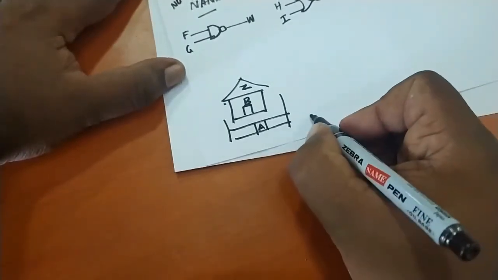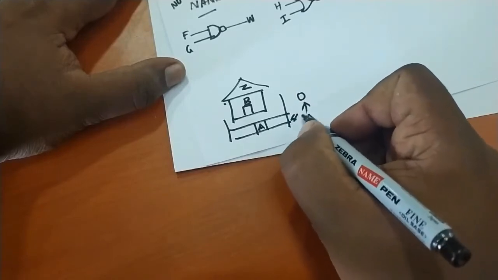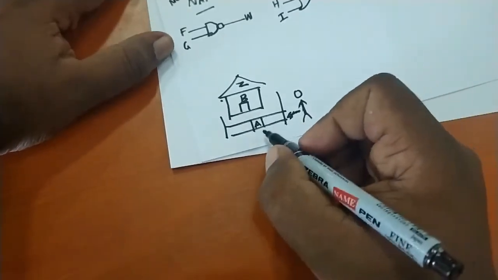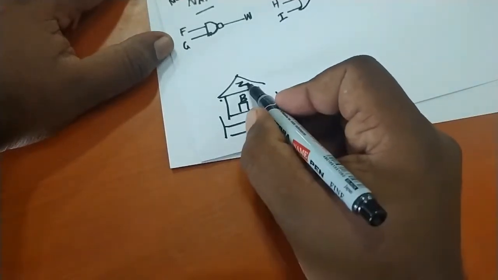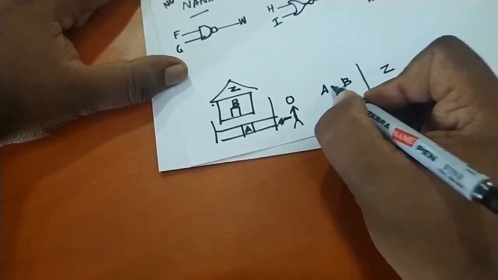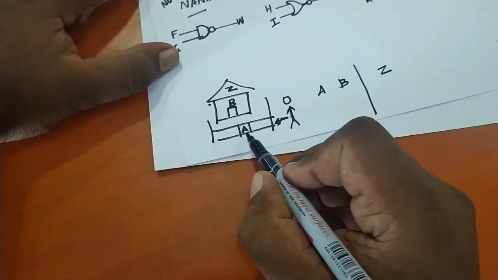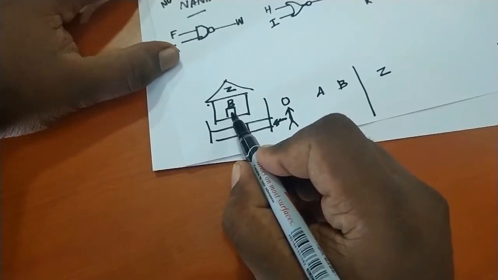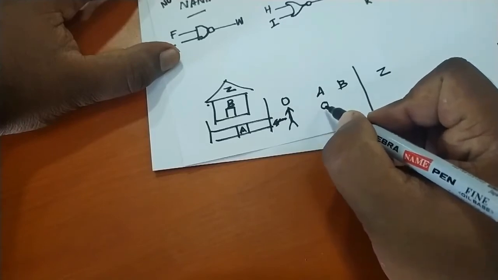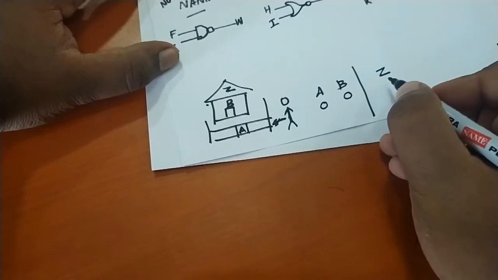Imagine the situation that you are coming to the house. I'm not very good at drawing, but just say that this is you. You're coming to the house, and if you want to go inside the house, that is Z, going inside the house. A is your outside gate and B is your door. Imagine that you don't have the gate key and you don't have the house key. Will you be able to go inside the house?